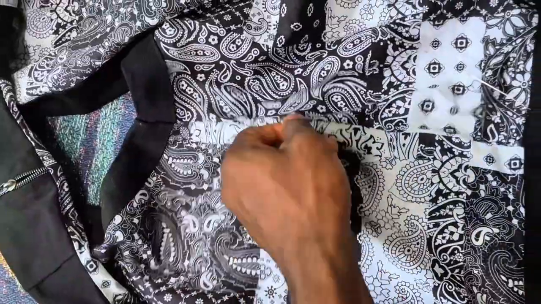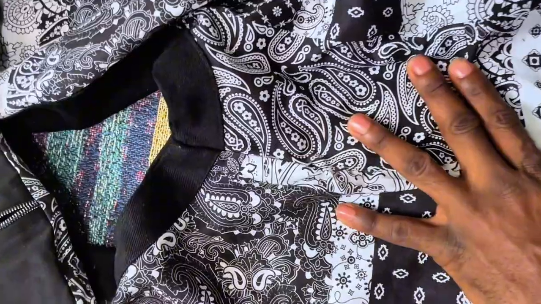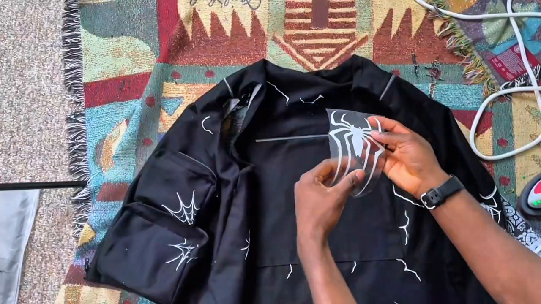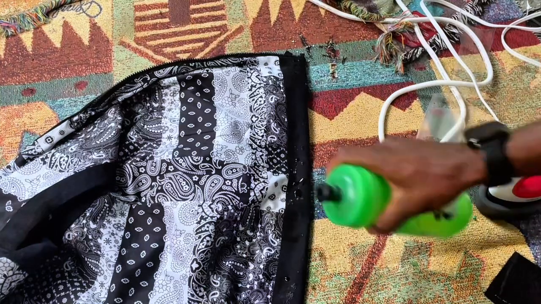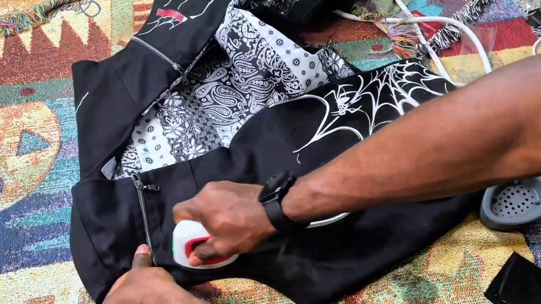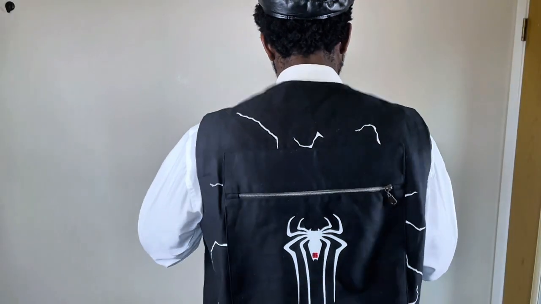We are finally done with everything. Now we just need to fix some designs and iron the jacket perfectly well. And this is the end result.